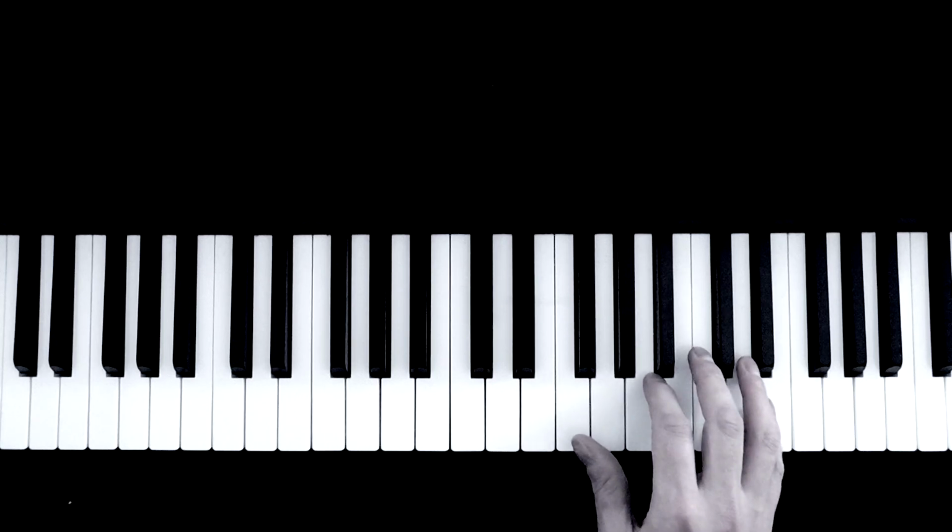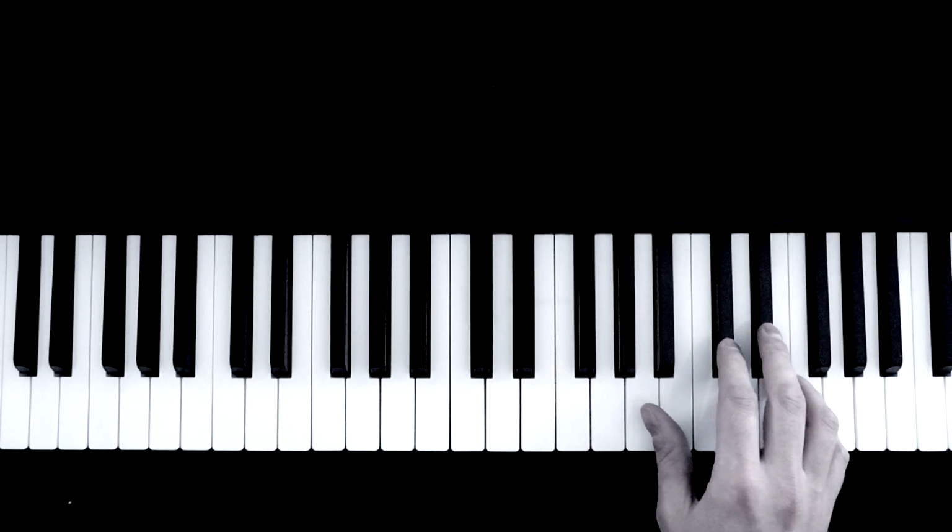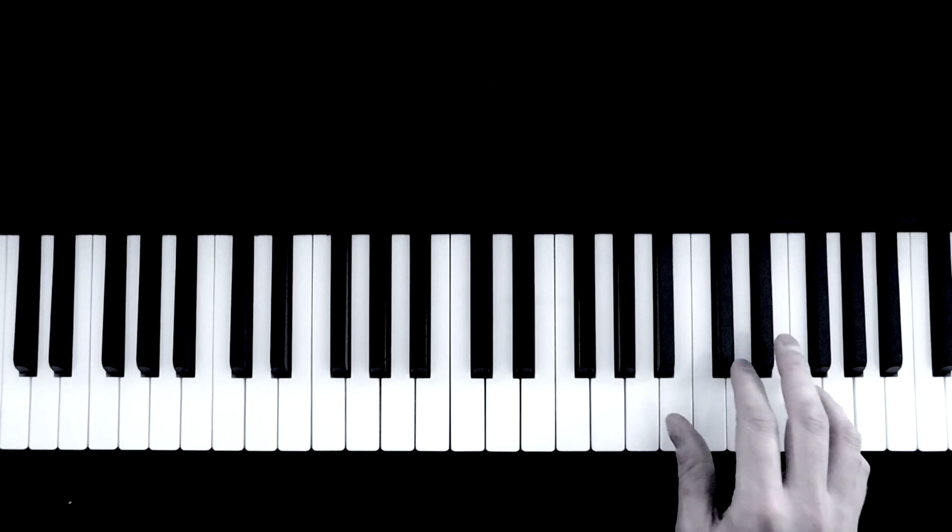Okay, so just listen to this. I'm going to play the right hand part for the A section all the way through, and then we'll look at adding in the left hand part. So here we go.